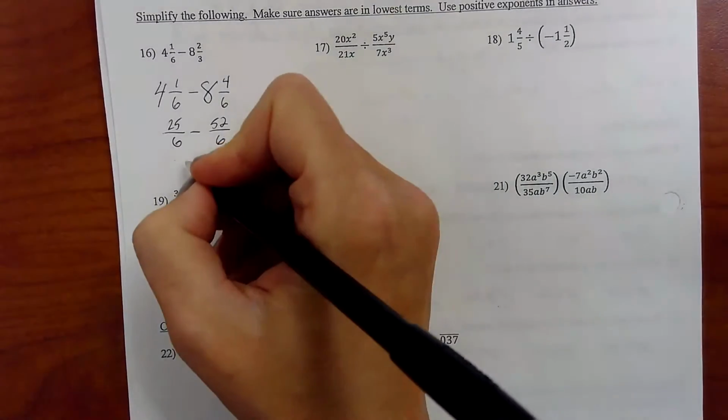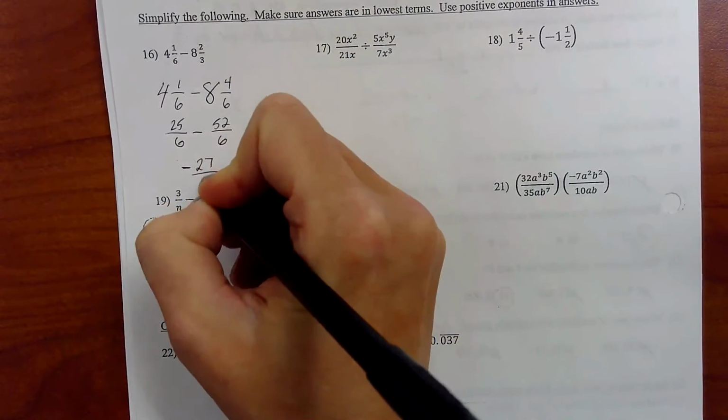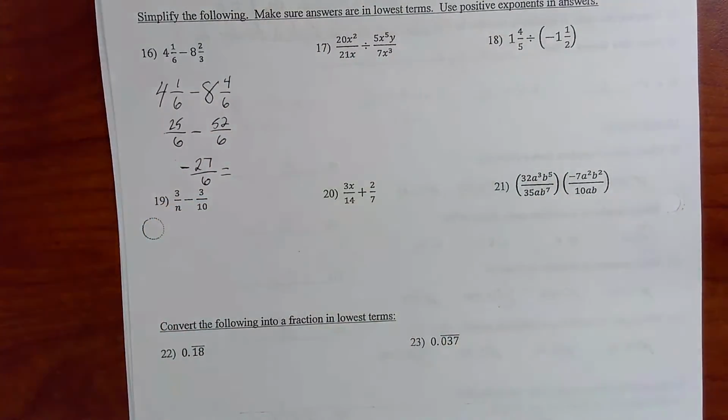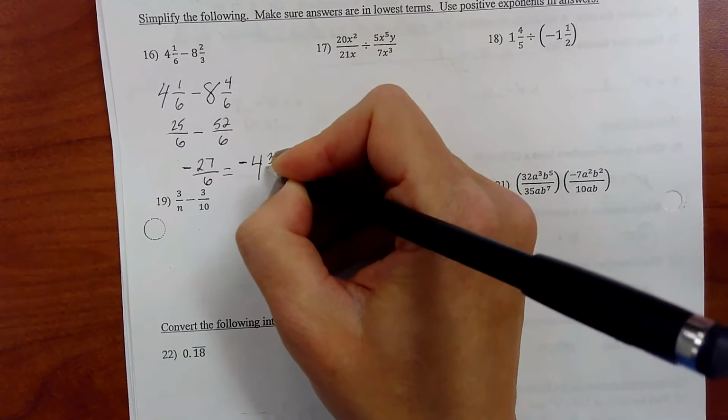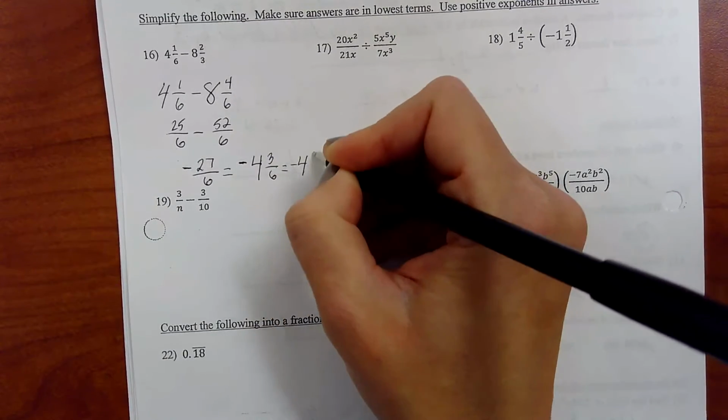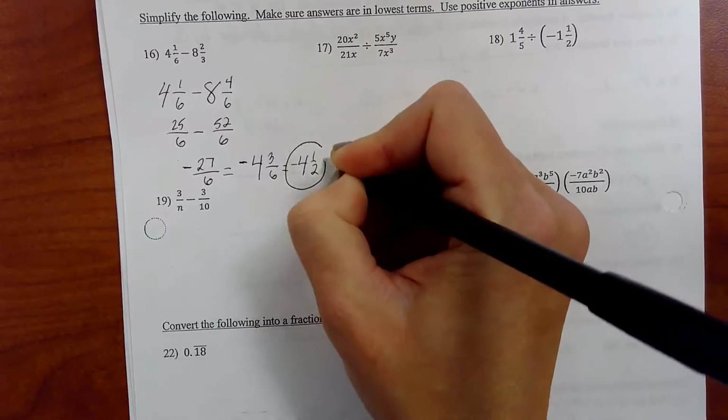25 minus 52 is going to be negative 27. How many times does 6 fit into 27? 4 times with 3 left over. So that's negative 4 and a half.